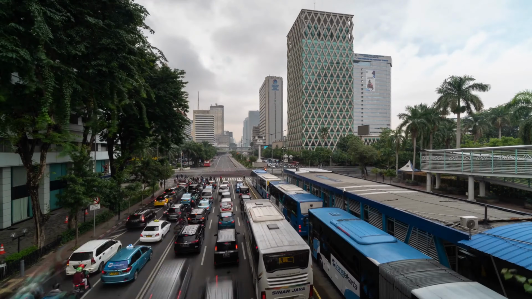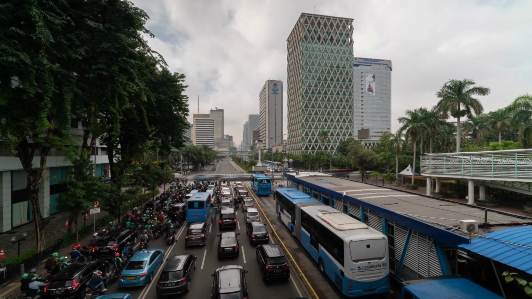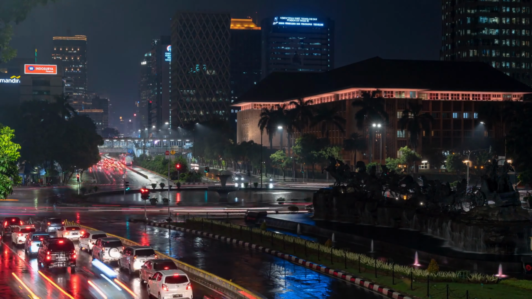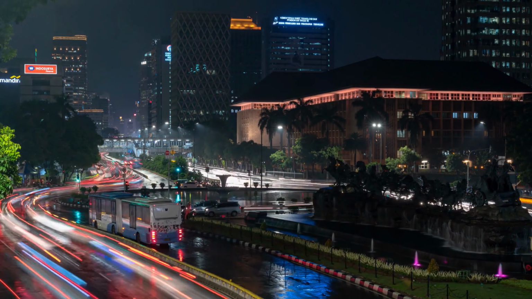Since then, Indonesia has experienced economic growth and political stability, becoming one of the largest economies in Southeast Asia. Indonesia has a rich and complex history, with many diverse cultures and peoples shaping the country's past and present.